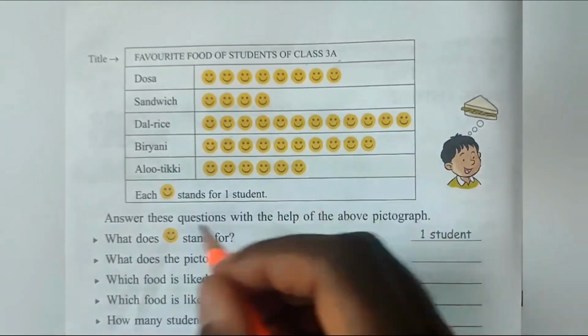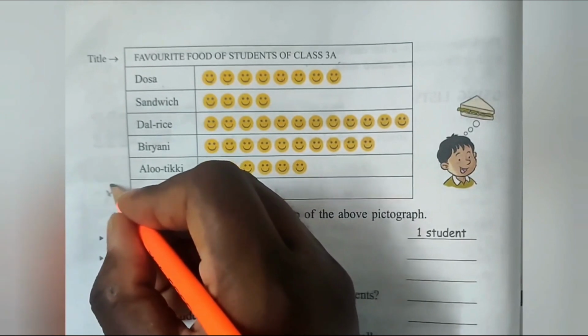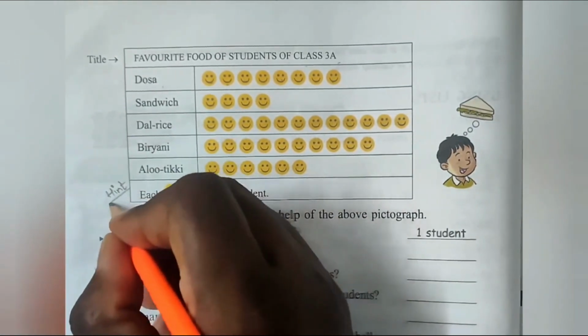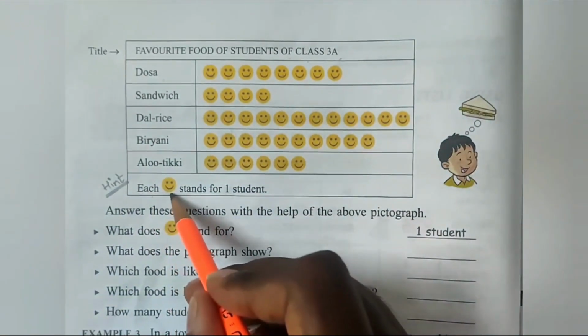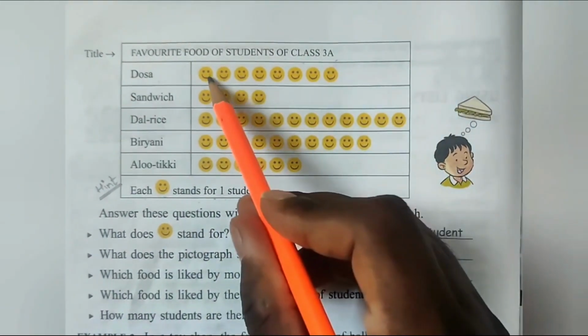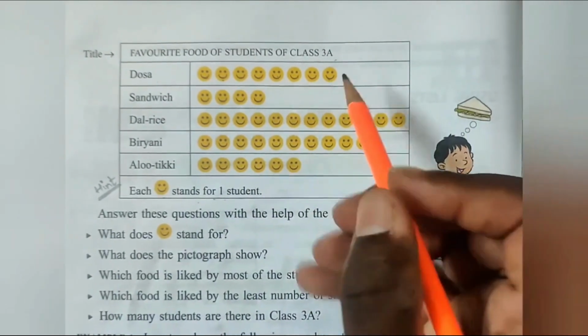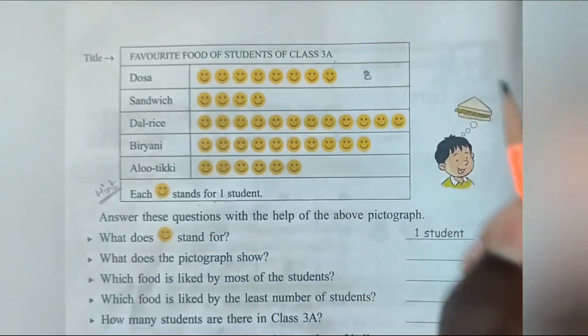Now a hint is given to you: each smiley stands for one student. That means here we have 8 smileys. So how many students like dosa? That is 8 students.